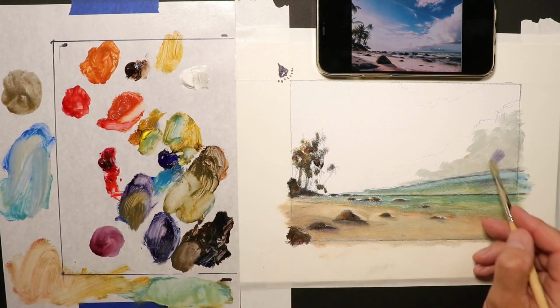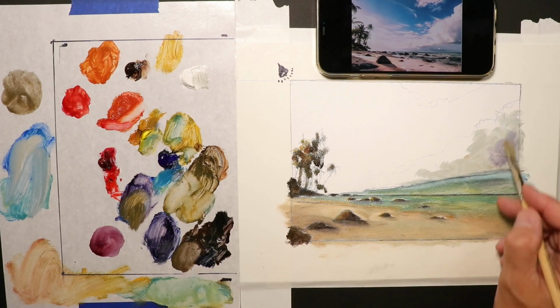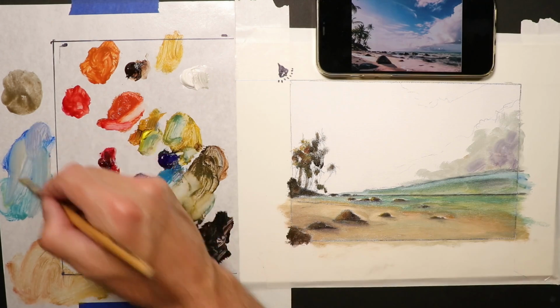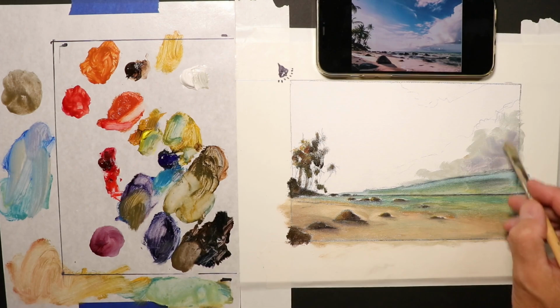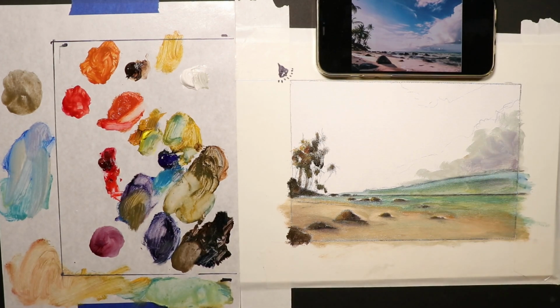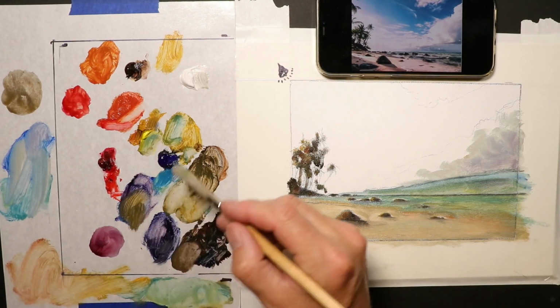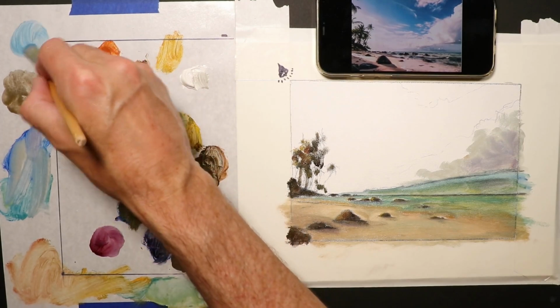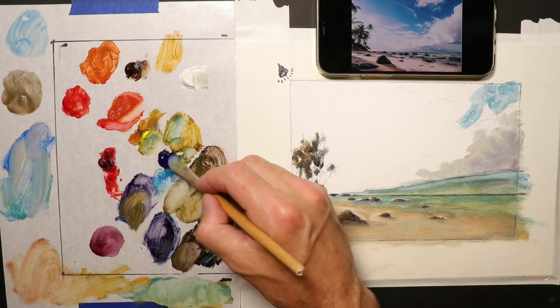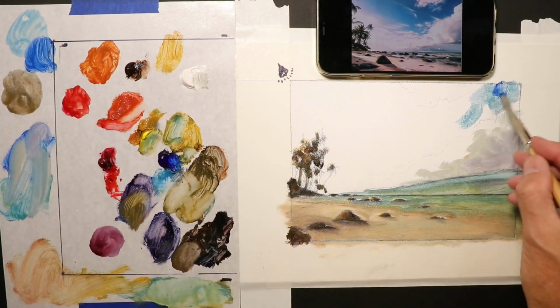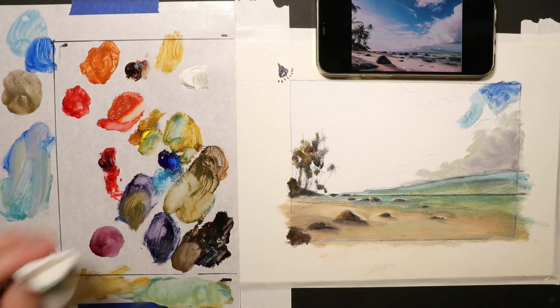A little bit of violet, a little bit of blue, good. And then we'll get some more blue, French ultramarine as well. And I'm trying to just use my palette.